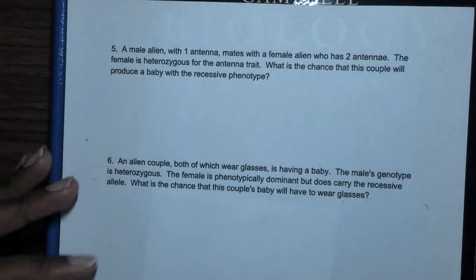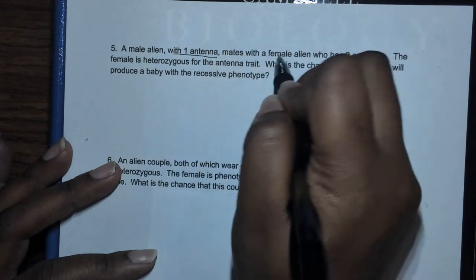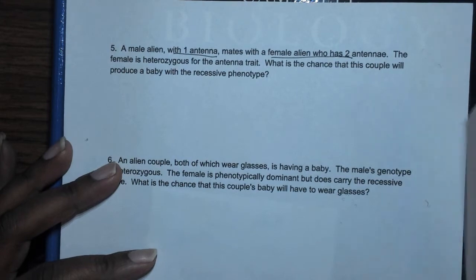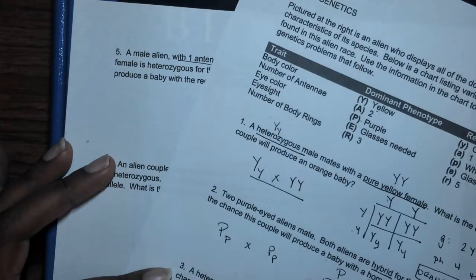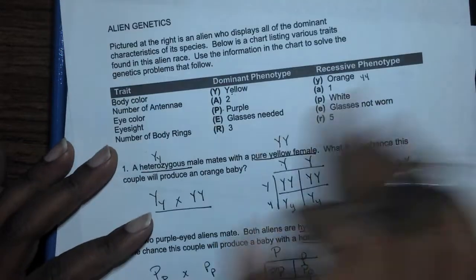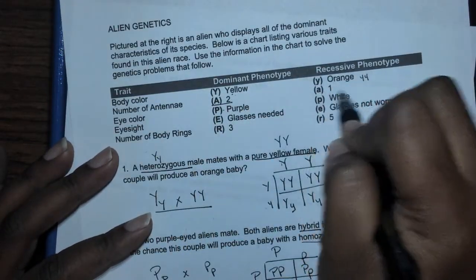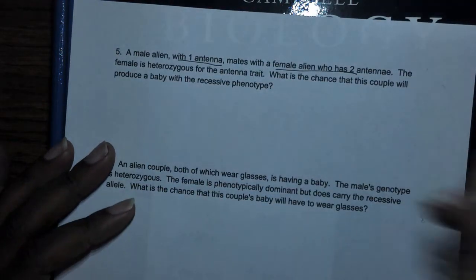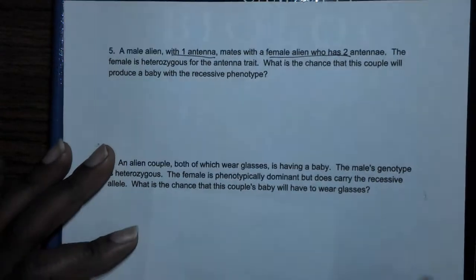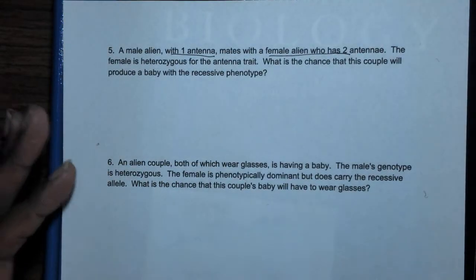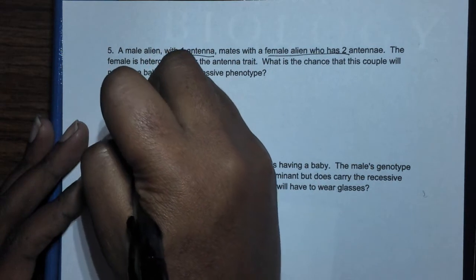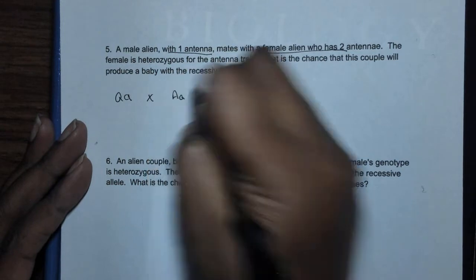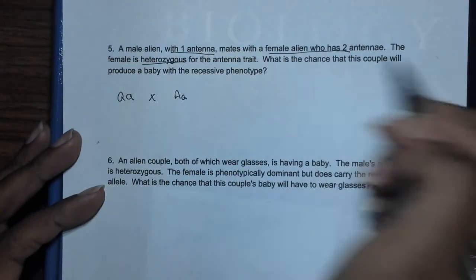Alright, so I have a male alien with 1 antenna mates with a female that has 2 antennae. The female is a heterozygote. Okay, so let's figure that out. So number of antennae, using the letter A, and the male has 1 antenna. So the only way the male can have 1 antenna is if he's homozygous recessive, because that is the recessive trait. And the female, it says that she is heterozygous.